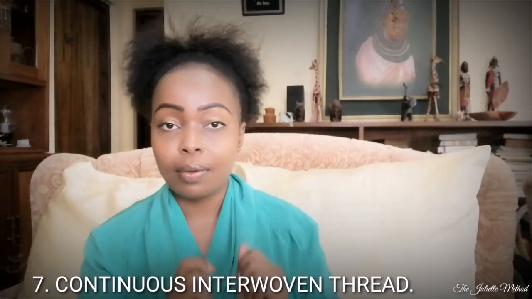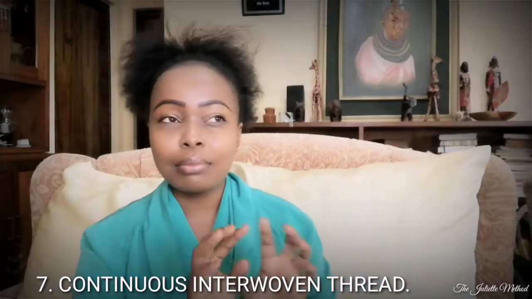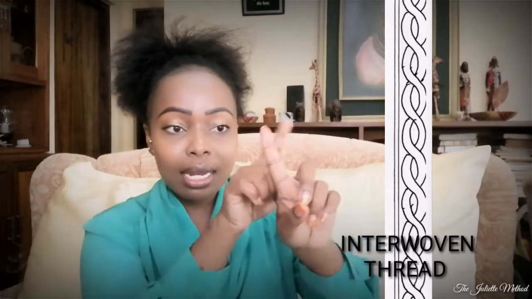The 7th feature is a continuous interwoven thread. I will try to put up something that looks similar to what I'm talking about, like for the dove, I'll try to put up also for this. The interwoven thread, yani ile kitu kama imesongwa, like a twist out thing, a thread thing. If you look at it under the light, you will see that interwoven thread. Okay, that is the 7th feature.